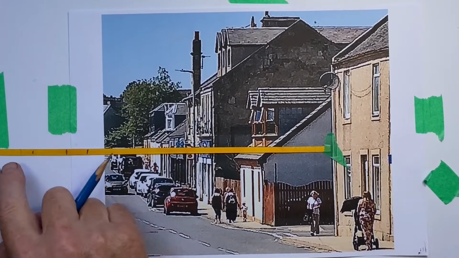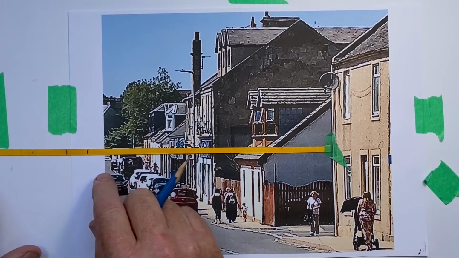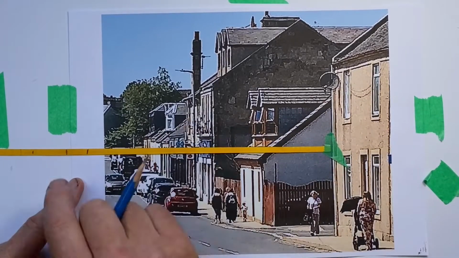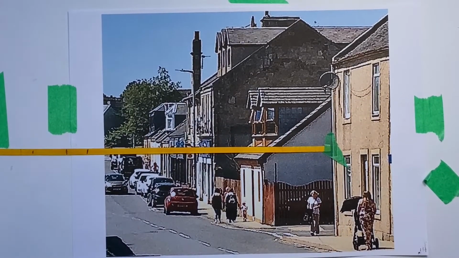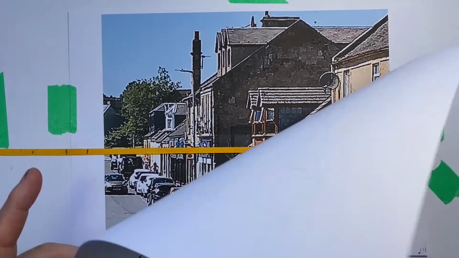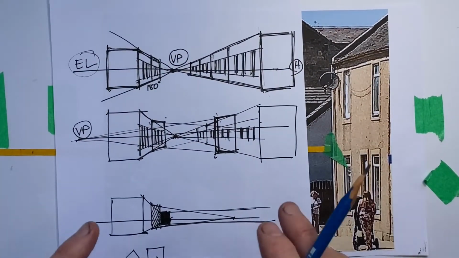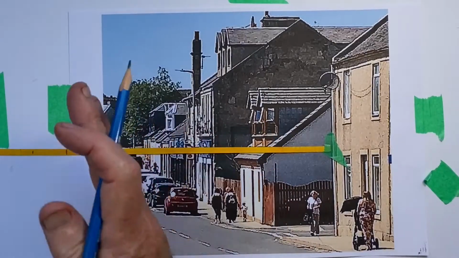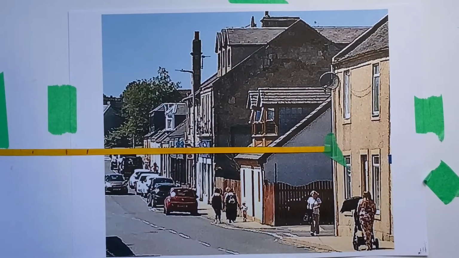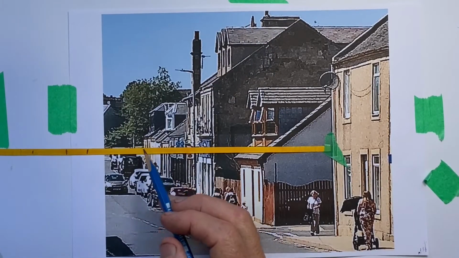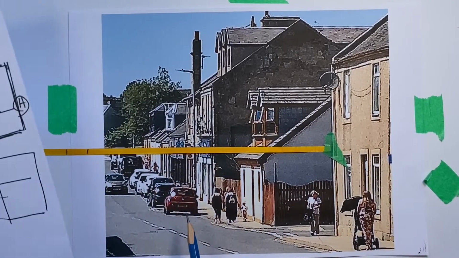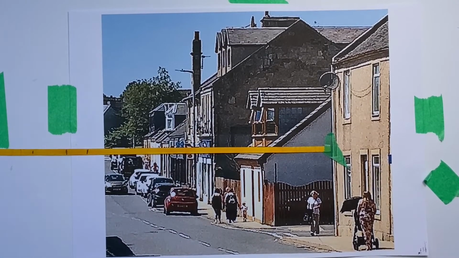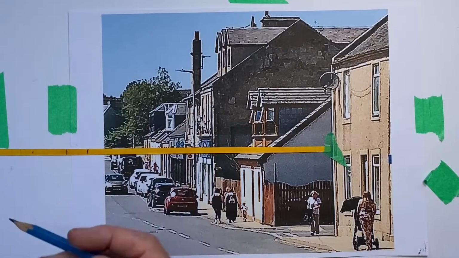And that's why we have multiple vanishing points on our eye level for all of these buildings, because they do not line up in 180 degrees with each other. They tilt, although in this case they tilt away from us, not towards us. So we actually see these further buildings more foreshortened than we would if they were in a straight line.